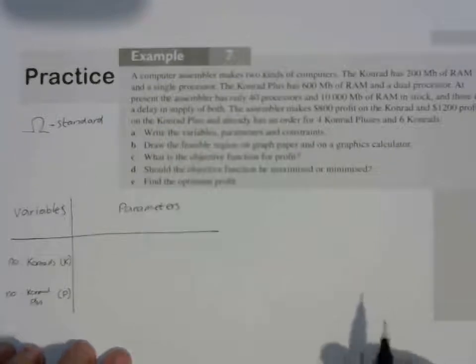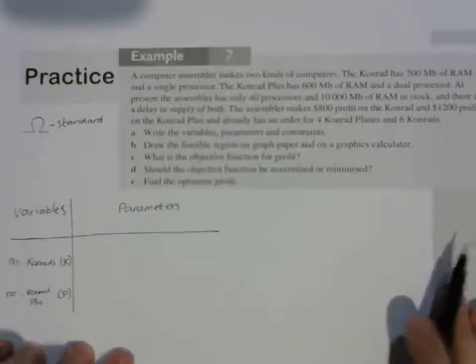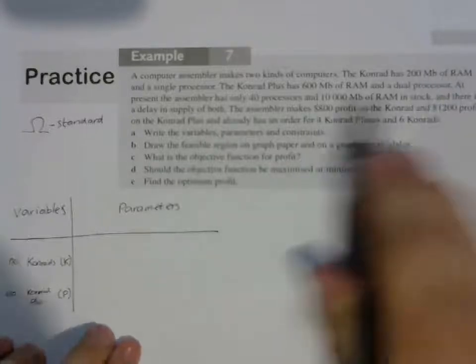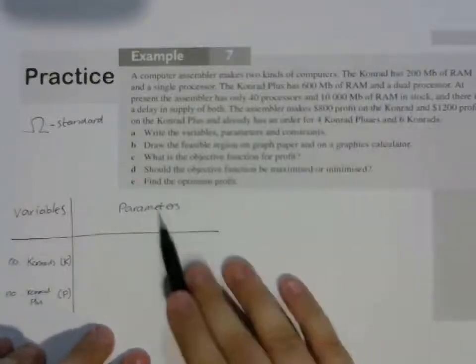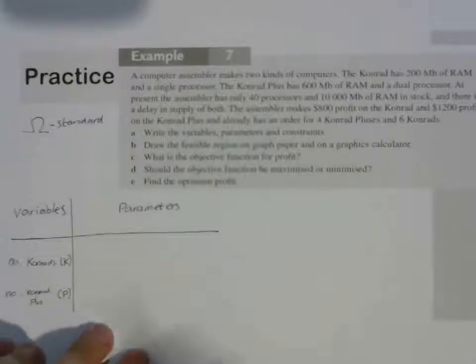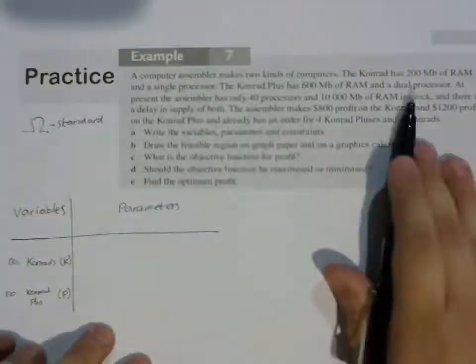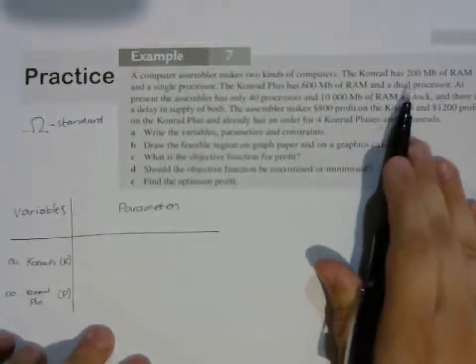Okay, now all of the rest of the information is either a parameter or a constraint. So we've got these number values of RAM, so they're quantities, but we can't change them. So these are quantities that can't change, and that makes them parameters. Same with the number of processors. We've got these given values already, so they're numbers, but we can't physically change what they are.